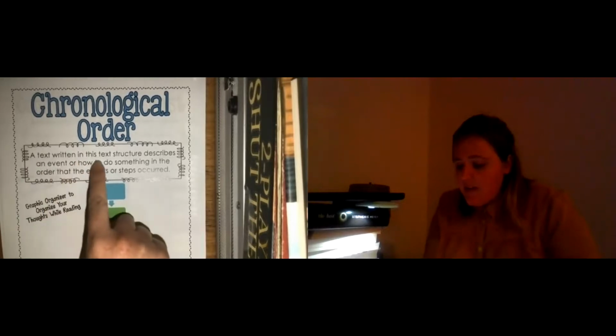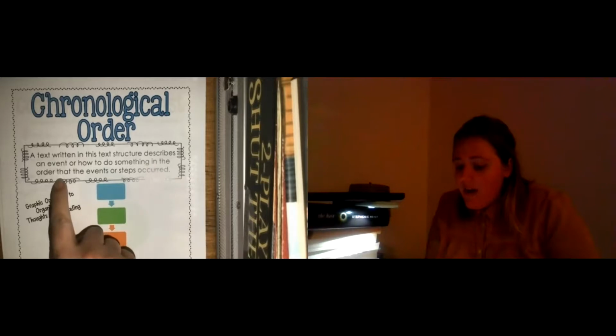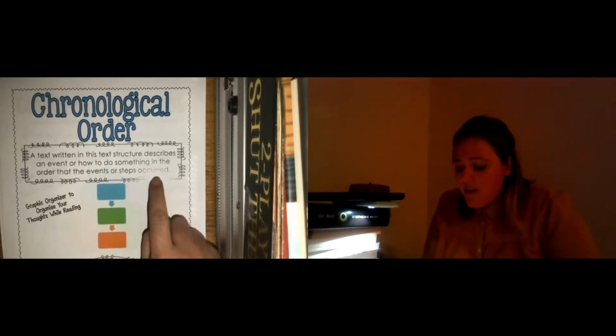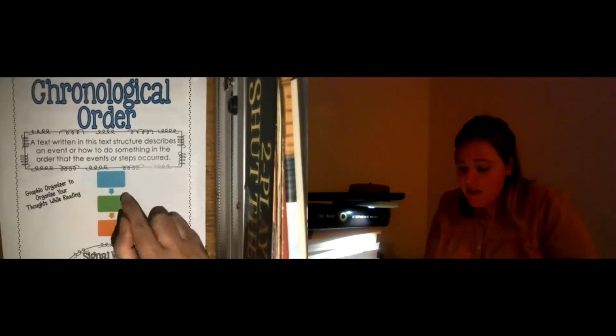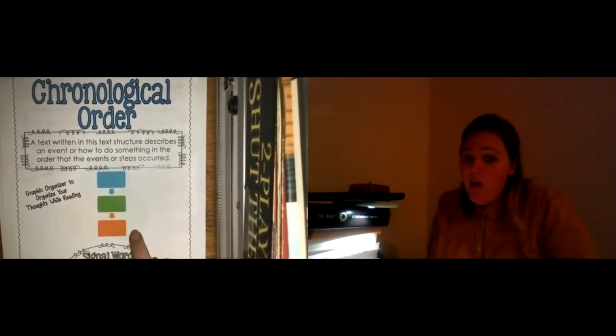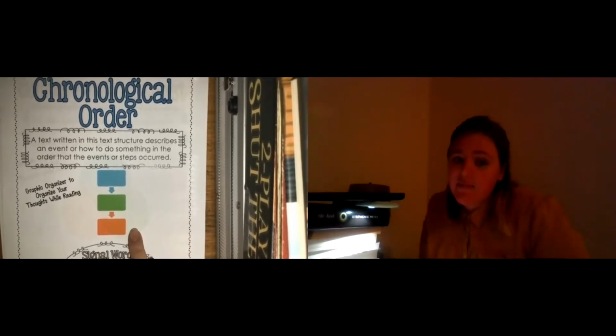So a text that's written in this text structure describes an event or how to do something in the order that the events or steps occurred. And this is, again, just one example of a graphic organizer that you might use to organize information from the text. Again, we'll talk about this later.